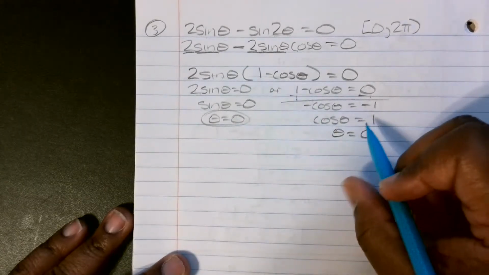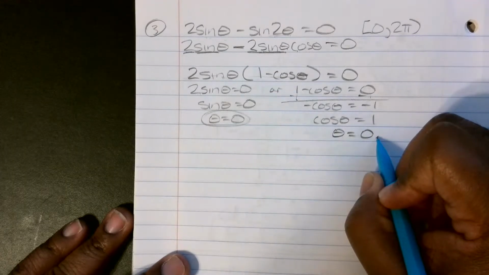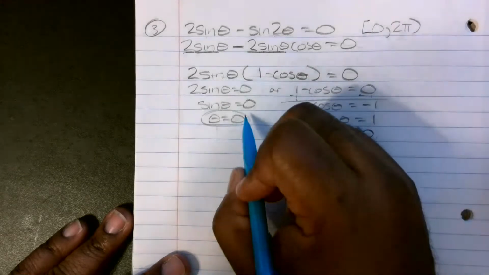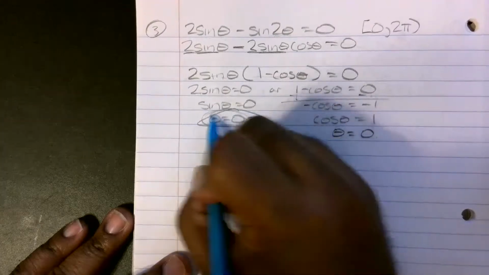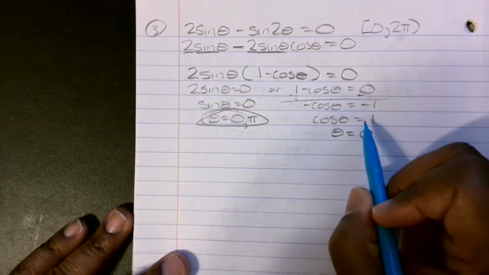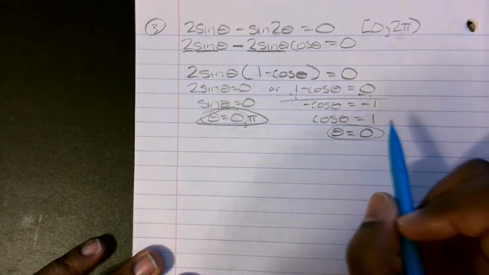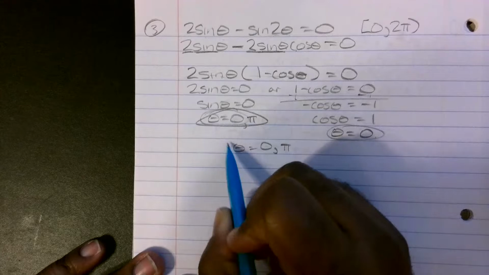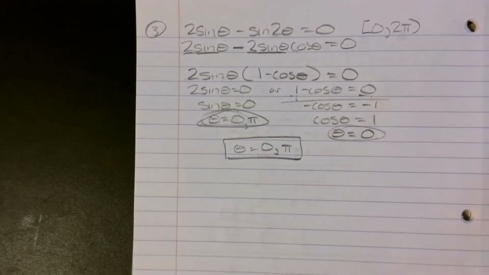Cosine is 1 only at 0. So my answer is theta is equal to 0, and sine is 0 at two places.